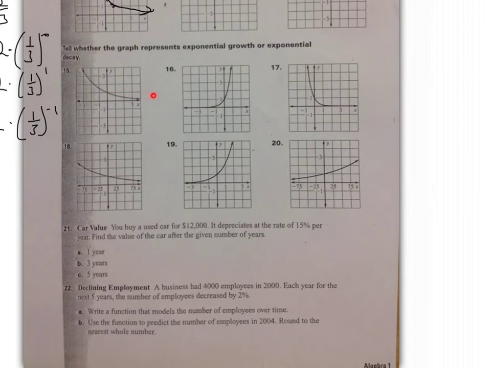So this one, 15 here, is going to be decay because of the shape. It's starting really high and it decreases rapidly and then slows down when it gets to 0. And the one in 16 here is growth because it starts really close to 0 and then shoots up. That's it.